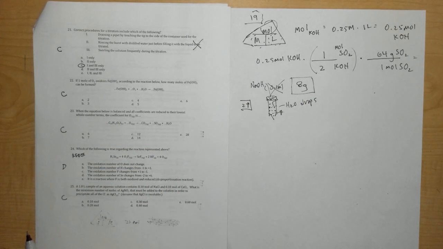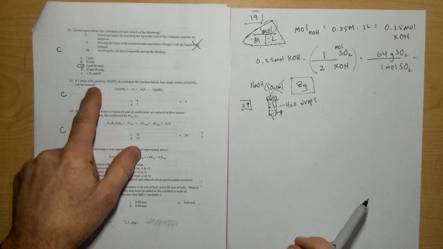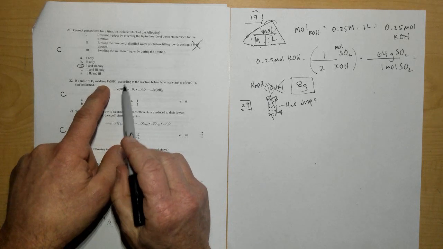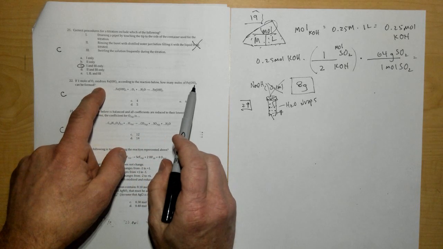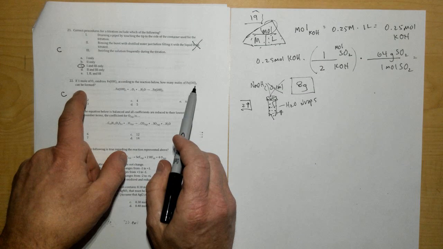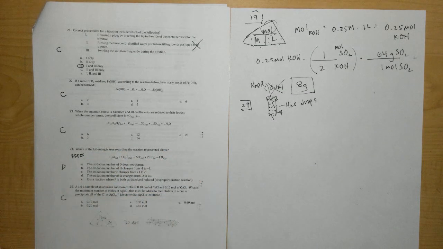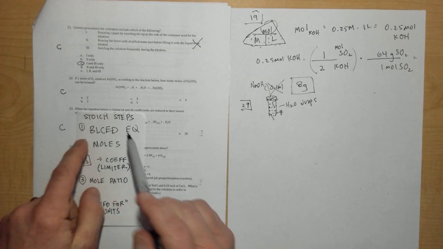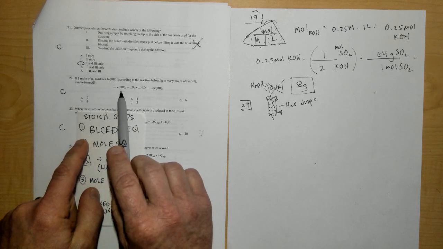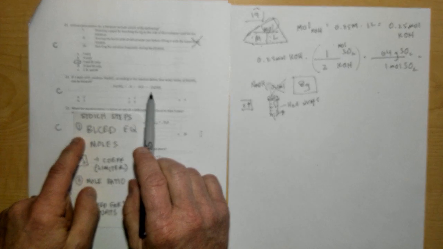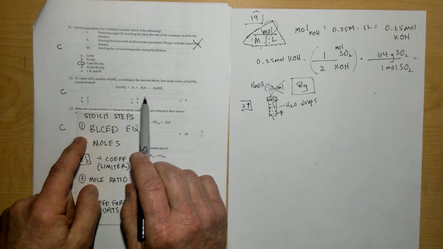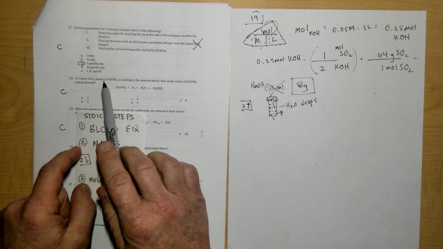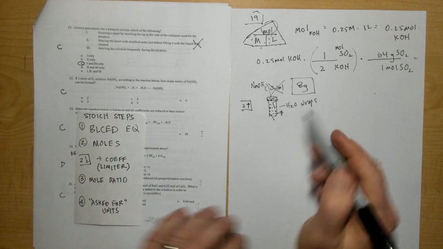Number 22, 1 mole of O2 oxidizes iron hydroxide according to the reaction below. How many moles of FeOH3 can be formed? So we're at a stoichiometry problem again. And the first thing we need is a balanced chemical equation. And then number 2, convert to moles. And we're told we already have 1 mole of O2.